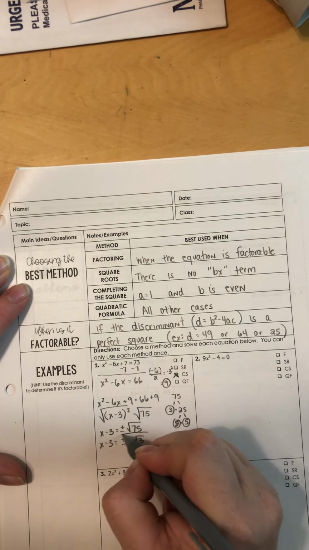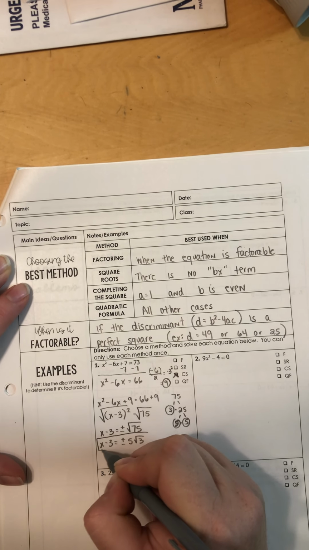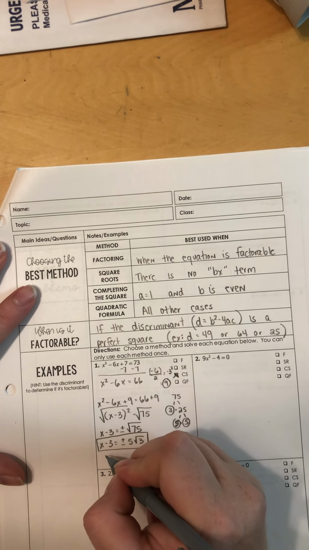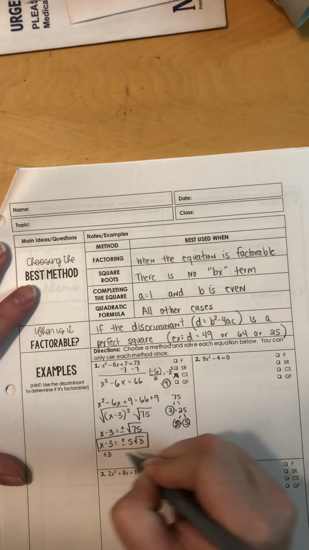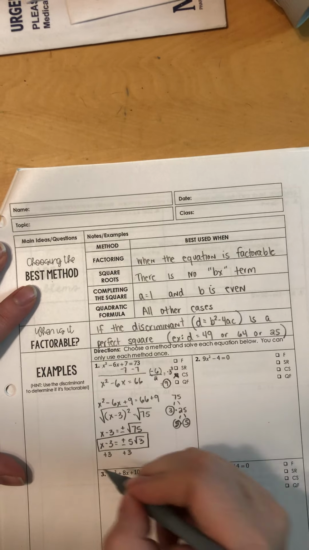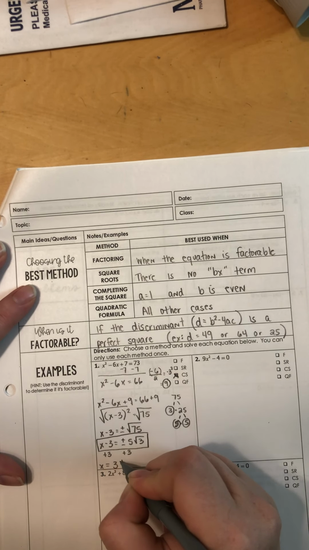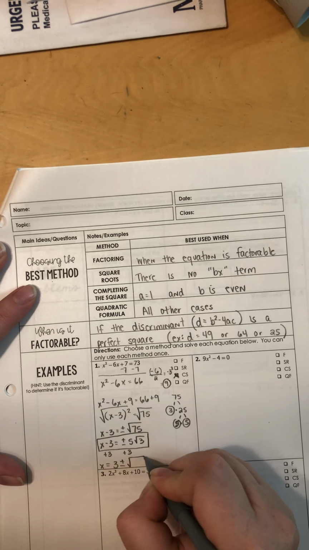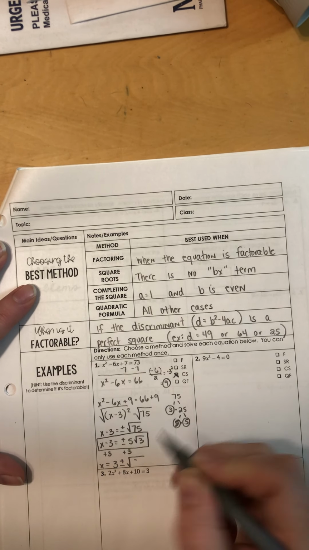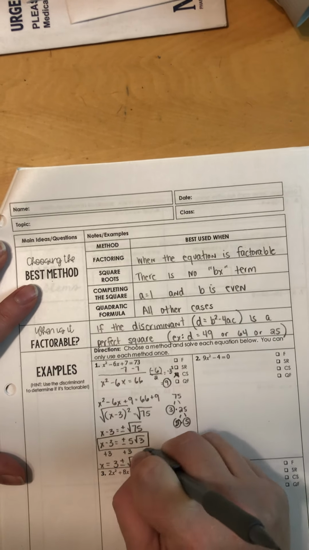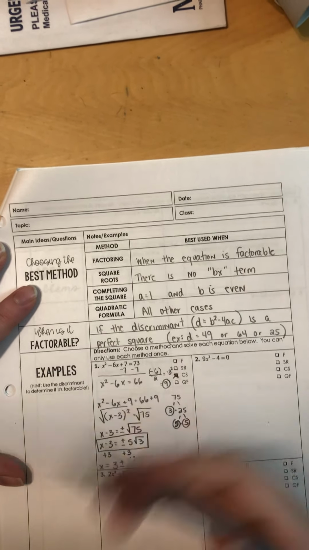Okay, I'm going to be done. I add 3 to both sides, so x equals 3 plus or minus 5 square root of 3.